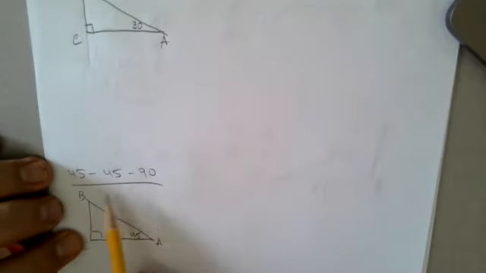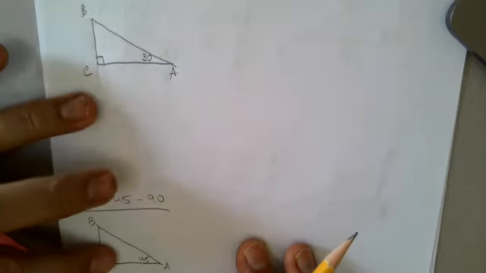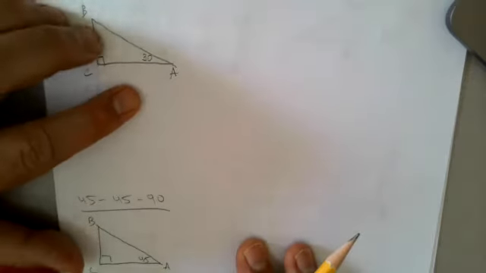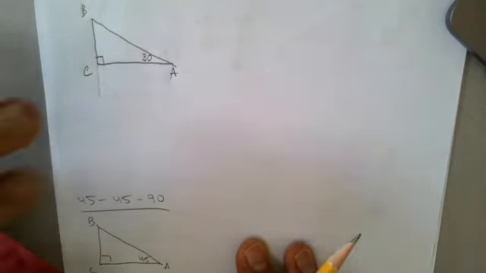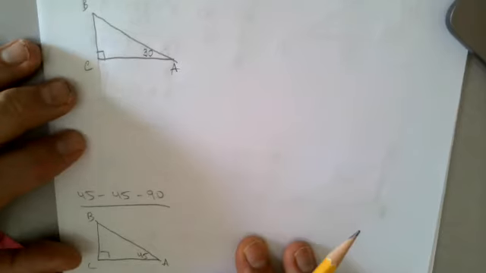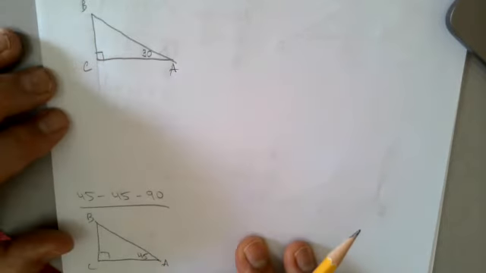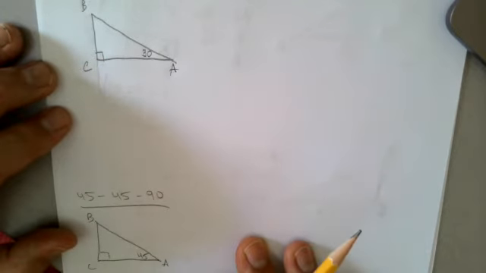The other one is called a 45, 45, 90, where it's a right triangle. This is 45 because I know that it adds up to 180. This one must also be 45. Whenever you're given one of these scenarios, a right triangle with either a 30, 60, or a 45 as one of the angles, you immediately go to this logic, this process called special right triangles.